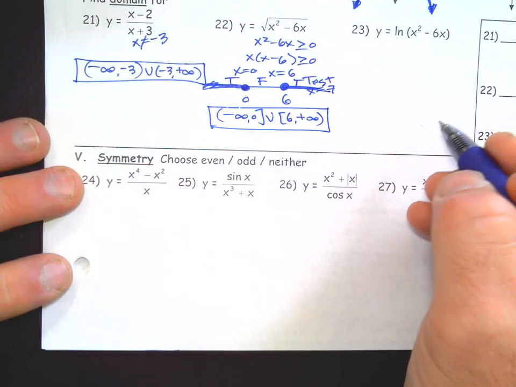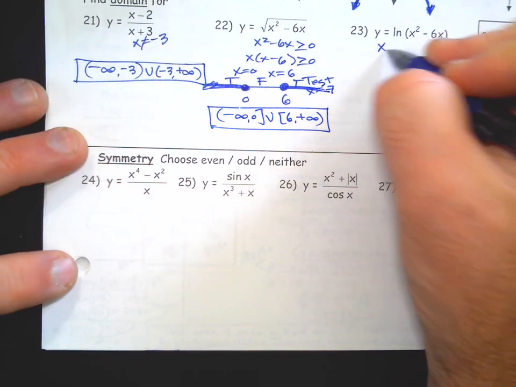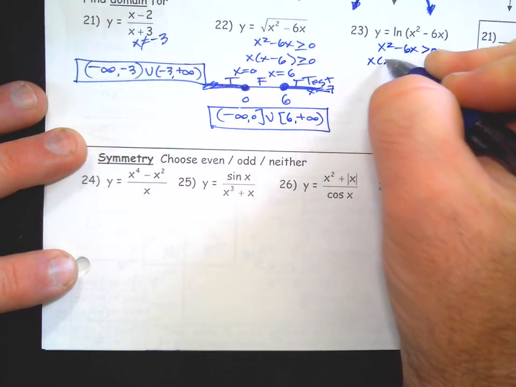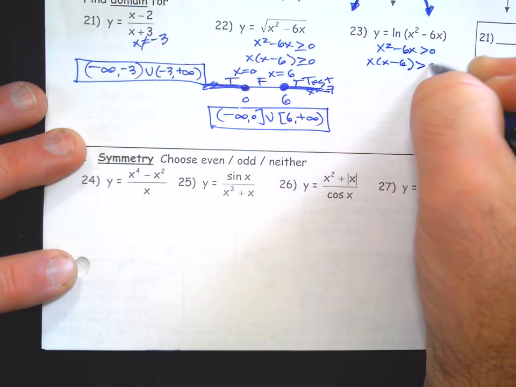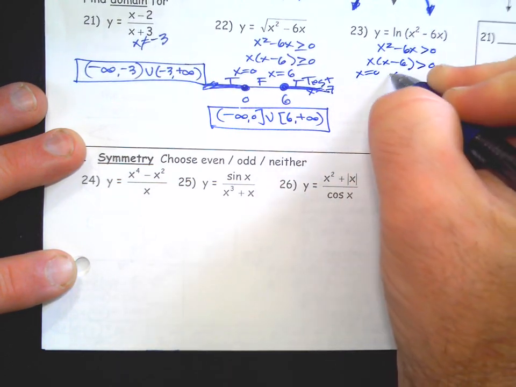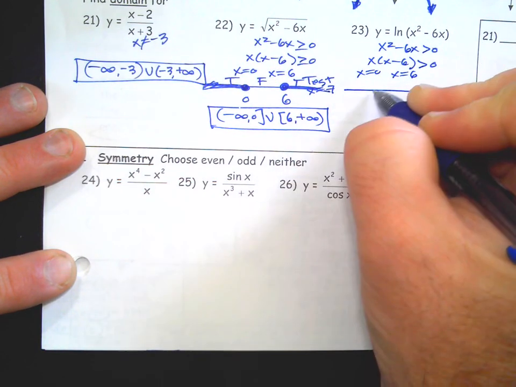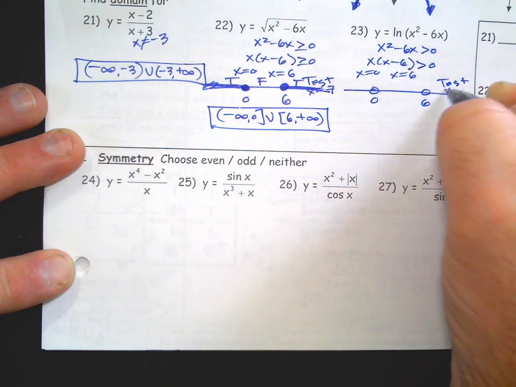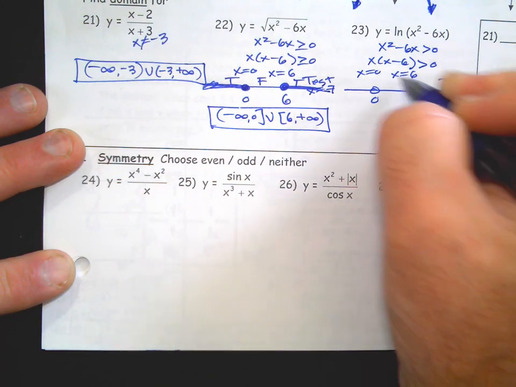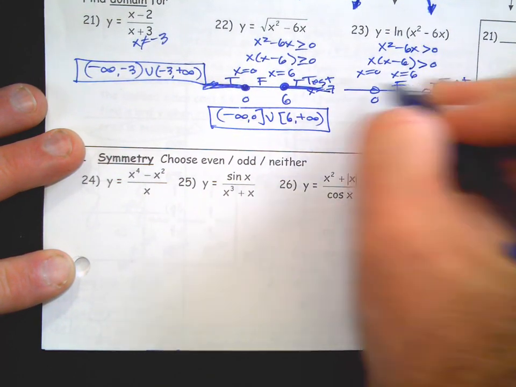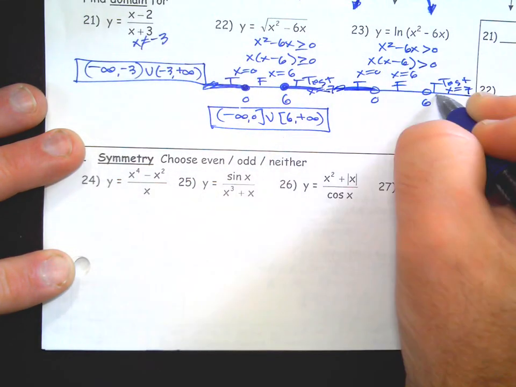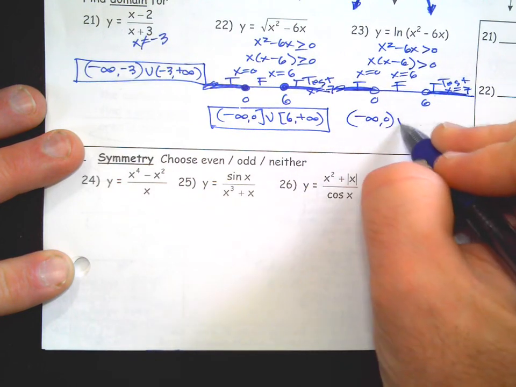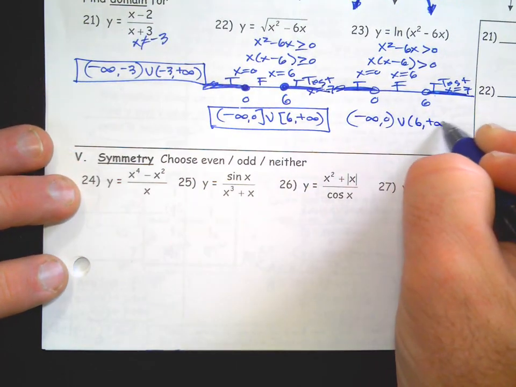Okay. Next one, natural logs. The inside has to be positive, cannot be 0. So we're going to factor it. X equals 0, x equals 6. You're going to do a line check. These are open dots. Test a value. Tell me what you test. I'm going to do 7, which is positive, positive, true, false, true. So the final answer is negative infinity to 0, union 6 to positive infinity.